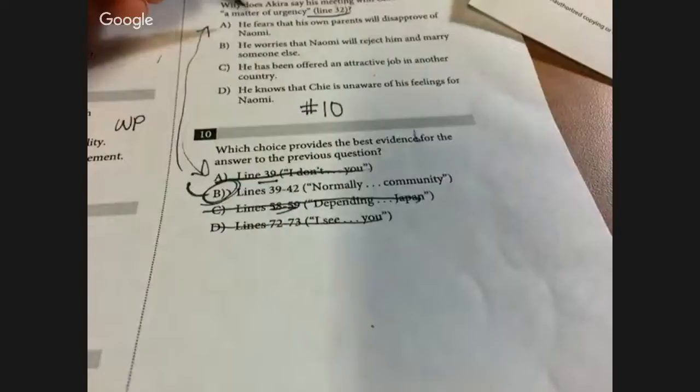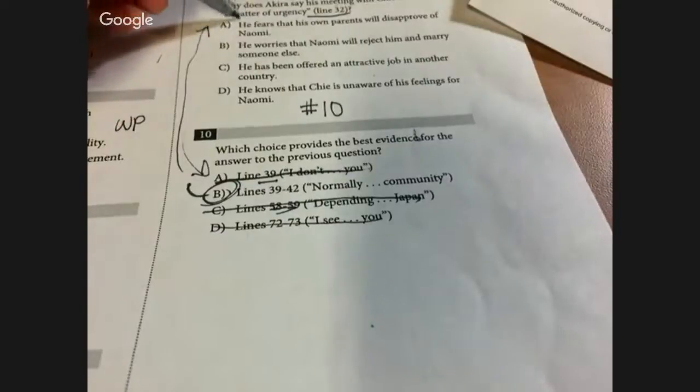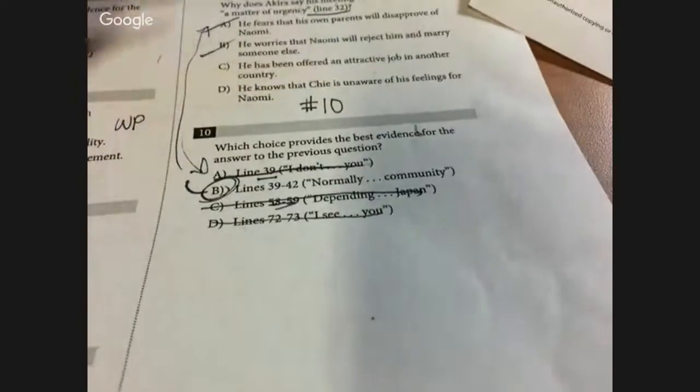His fears his own parents will disapprove of Naomi. That has nothing to do with anything in the passage. He worries that Naomi will reject him and marry someone else. That was not mentioned in the passage. He has been offered an attractive job in another country. Now that is the answer we're looking for. He knows Chie is unaware of his feelings for Naomi. That is never said within the passage.